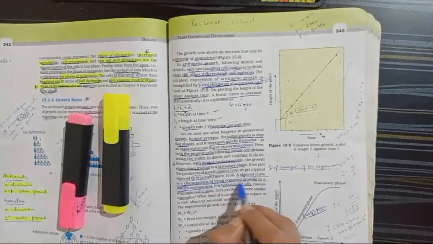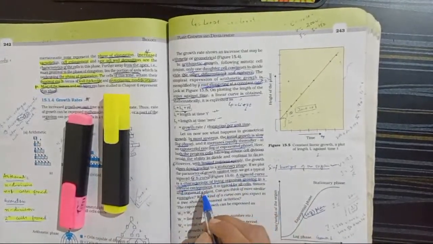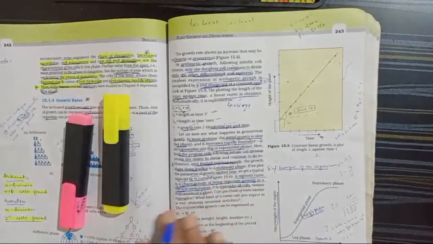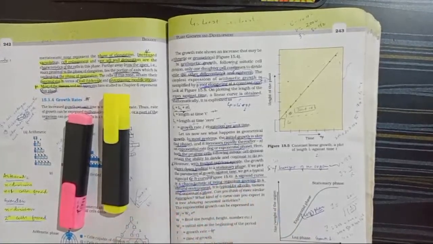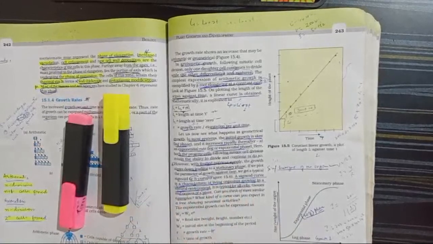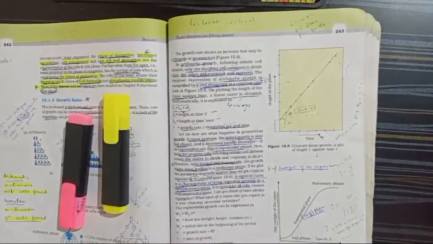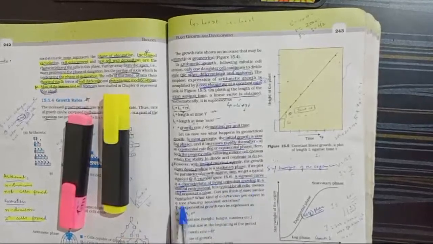S sigmoid curve is a characteristic of a living organism in natural environment. नेचुरल environment में अगर कोई भी living organism या plant की growth हम define करेंगे, वो define करेंगे in terms of geometric growth rate. It is a classical, it is a characteristic of a living organism growing in natural environment. It is typical for all cell tissues and organs of a plant.